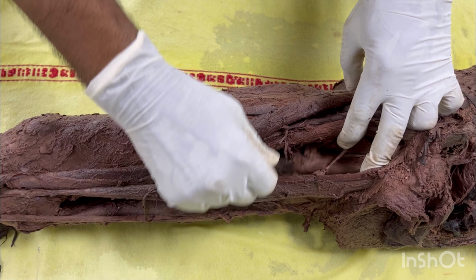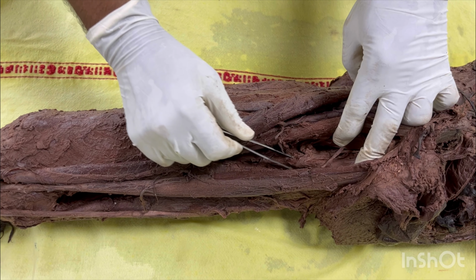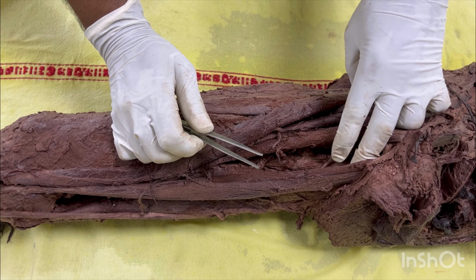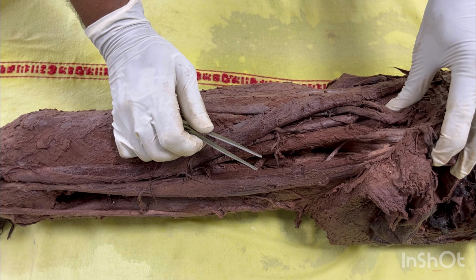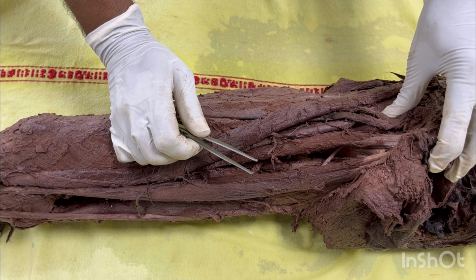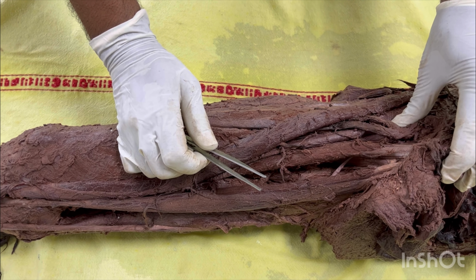The adductor magnus consists of the adductor part and the hamstring part. The hamstring part lies in the posterior compartment of the thigh, and that will be supplied by the tibial part of the sciatic nerve.